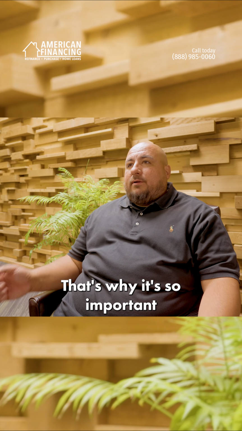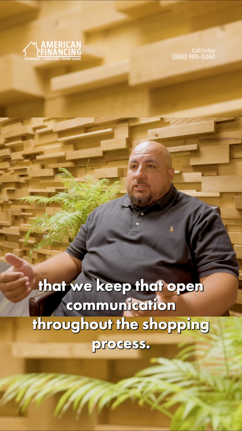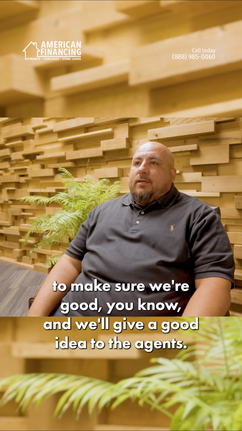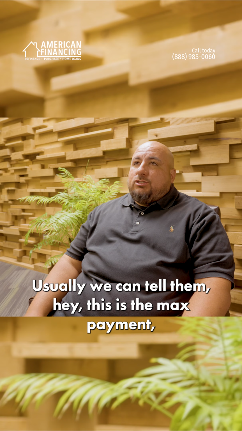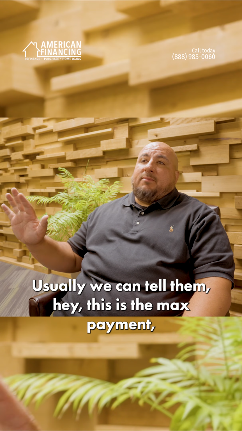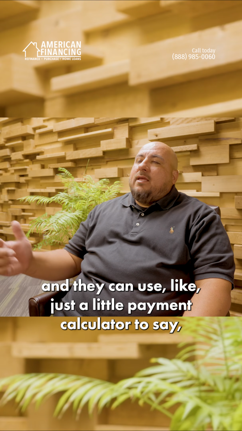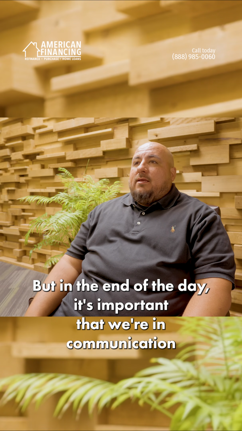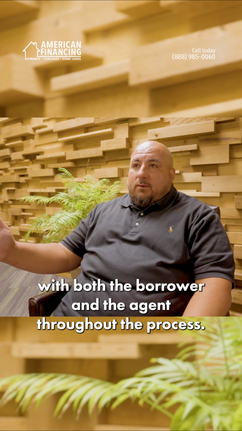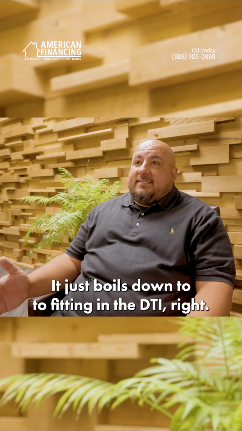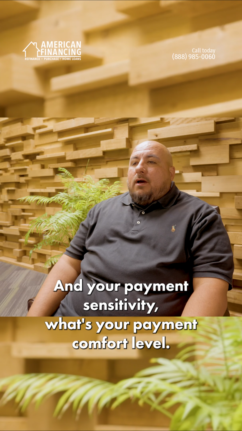That's why it's so important that we keep that open communication throughout the shopping process of like, hey, we want to go look at this house and make sure we're good, and we'll give a good idea to the agents. Usually we can tell them, hey, this is the max payment that we can get to, and they can use little payment calculators to say, hey, this should work. But in the end of the day, it's important that we're in communication with both the borrower and the agent throughout the process. It just boils down to fitting in the DTI, right? In the debt to income ratio.